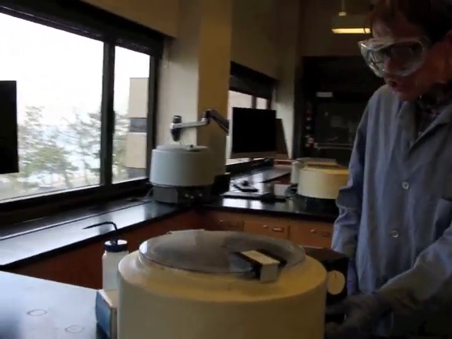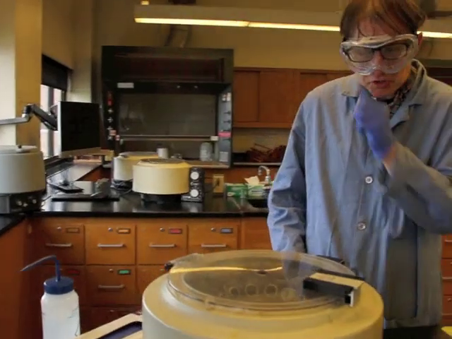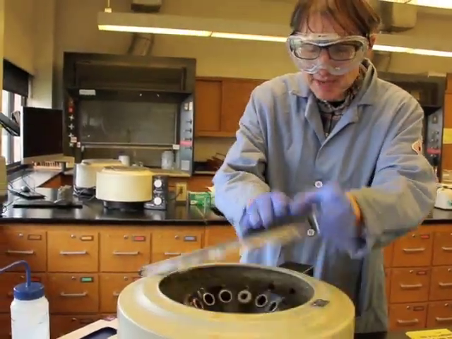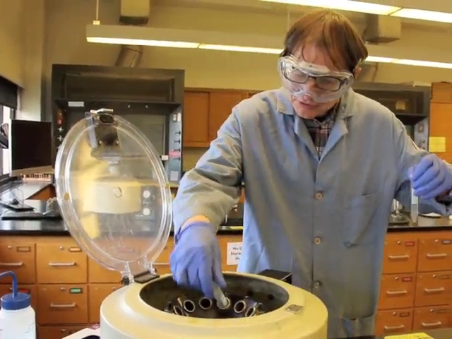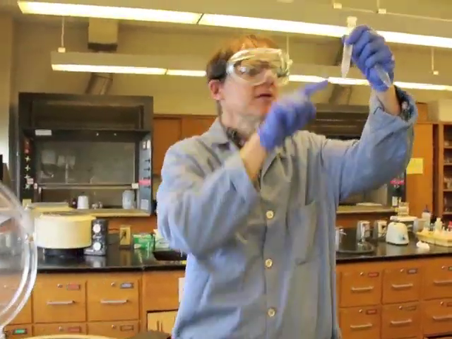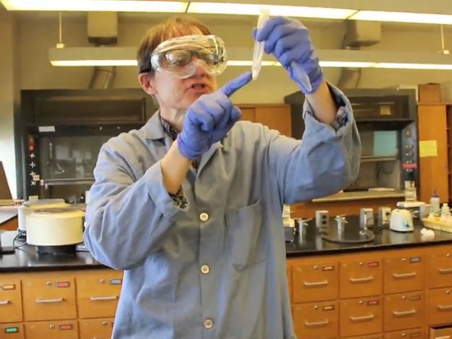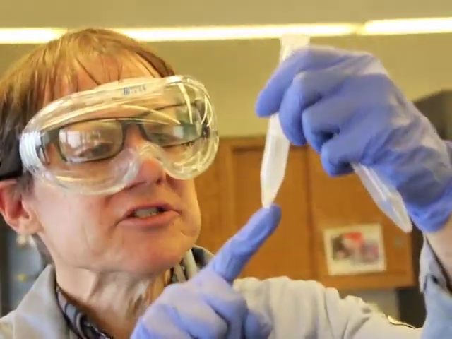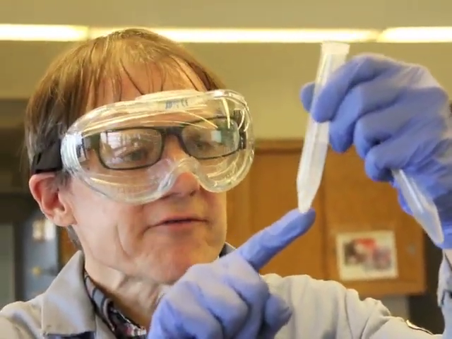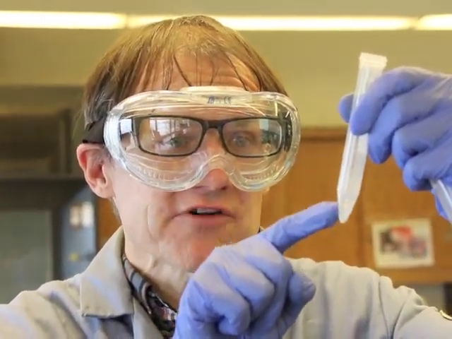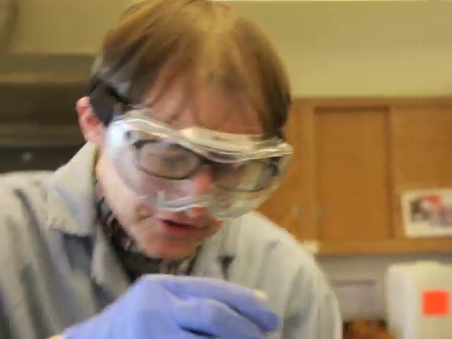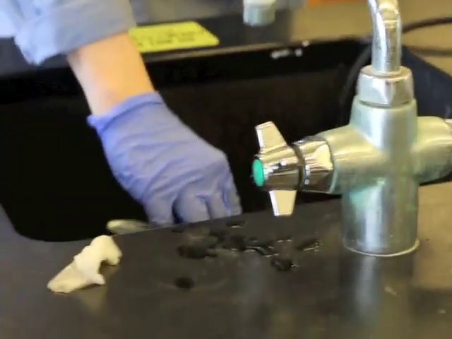If we see a blue tint to the solution above, the supernatant, that tells us there's some copper or silver in there. If it looks clear, then that means we've got a pretty pure solution. If you take a look there, it looks pretty good. Looks like a clear solution in there. We have the white solid down at the bottom, so we have a very good separation, and it doesn't look like we have any contamination of copper or silver there. So what I'm going to do is I'm just going to get rid of that solution.